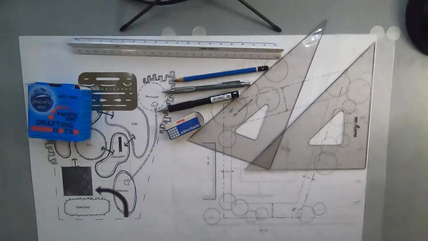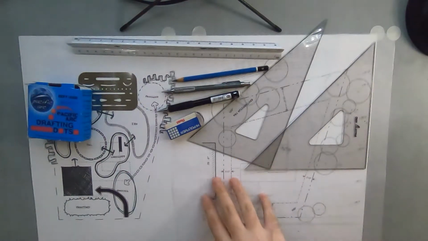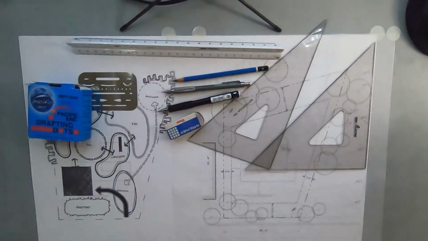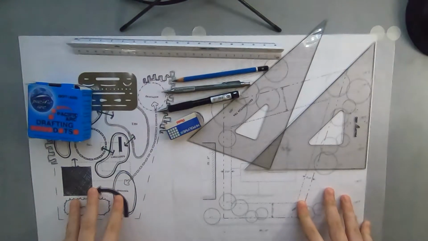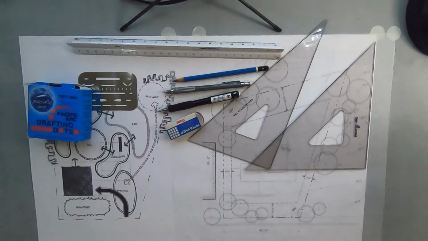Hello everyone. I have here my site plan and conceptual site plan. For you, these are going to be your traced original copies of these. I have a printout just for review. I also have all the tools that you're going to be needing in order to complete this assignment.